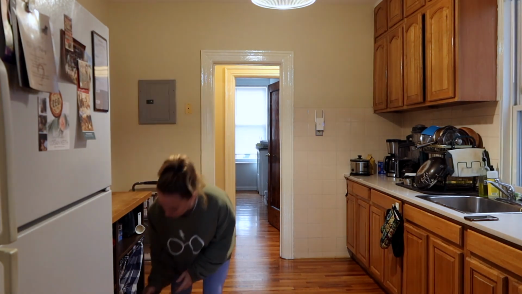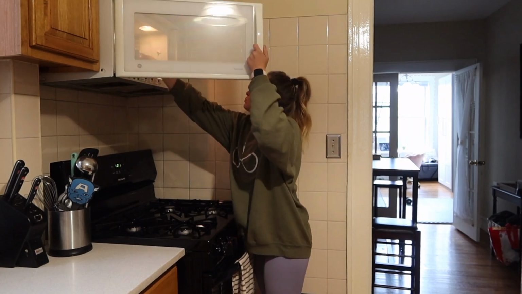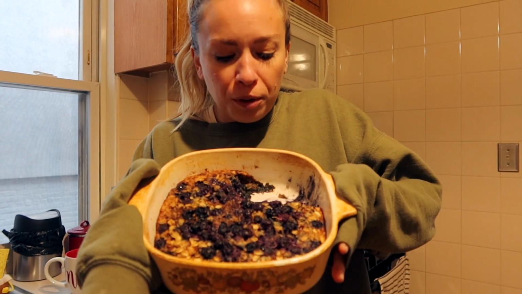In my bankroll, why you running away from me? I don't know. Look at what I made yesterday. I made this oatmeal blueberry breakfast bake thing.